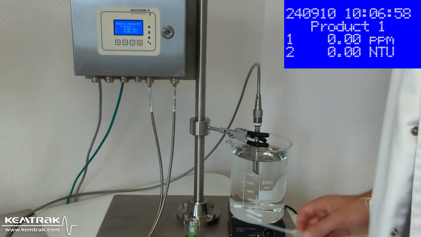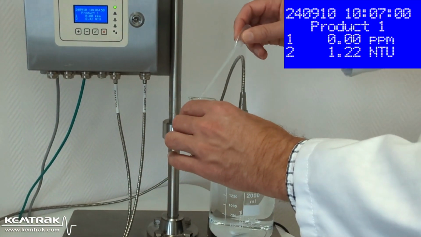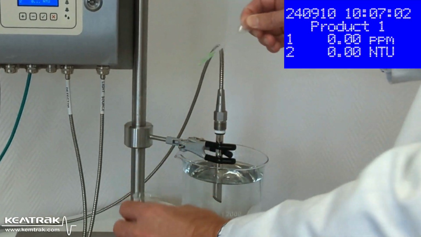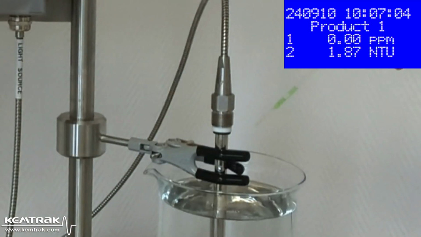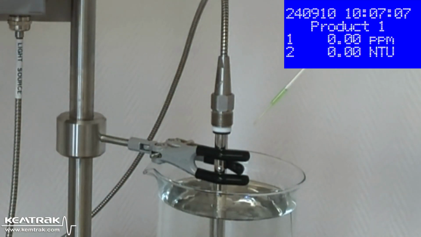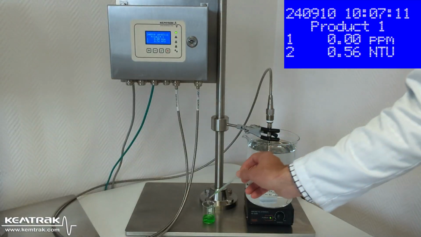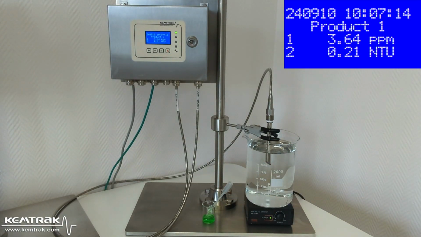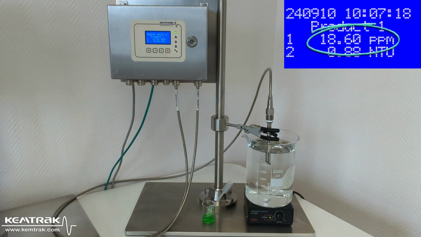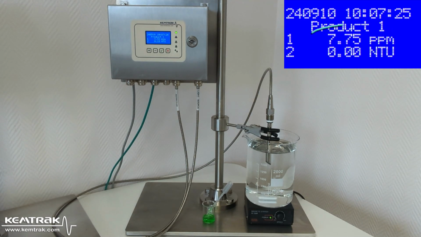I am now going to demonstrate how a leak of ethylene glycol can be detected using a Kemtrak leak detector and a fluorescent dye. I filled a 2-liter beaker with water and inserted the fluorescent probe into it. I add a tiny drop of green fluorescent dye to simulate what happens in a heat exchanger where there is an ethylene glycol leak. The analyzer detects the leak at 10 ppm ethylene glycol almost immediately and could detect this drop in a volume that is 1,000 times bigger.